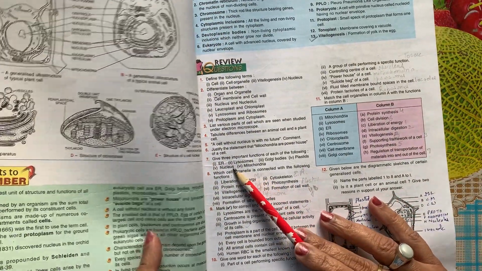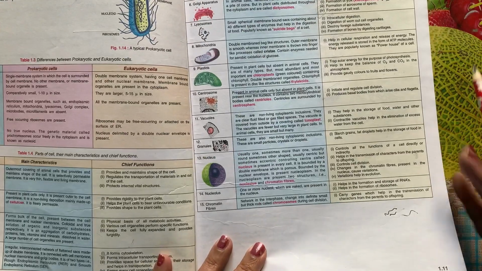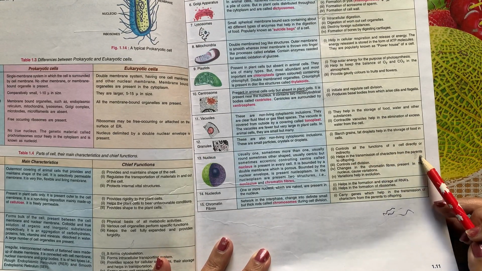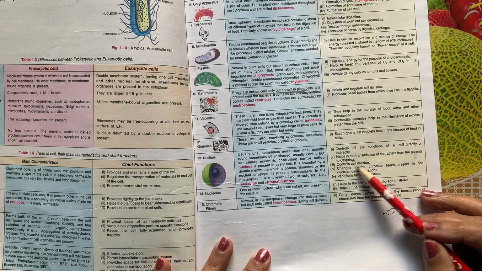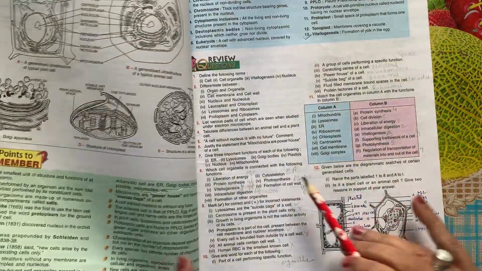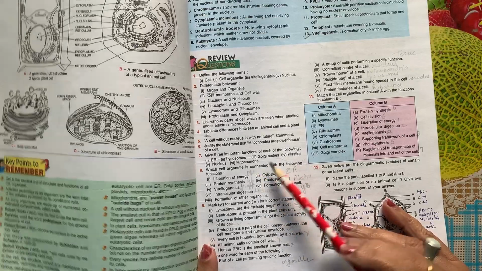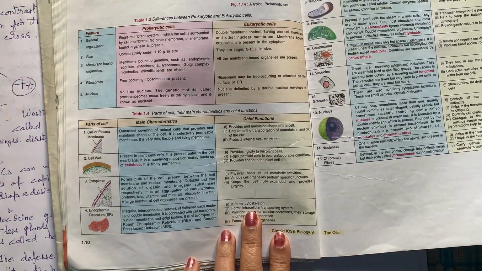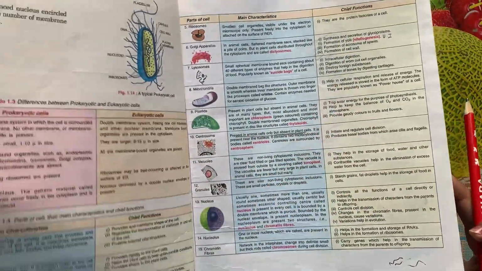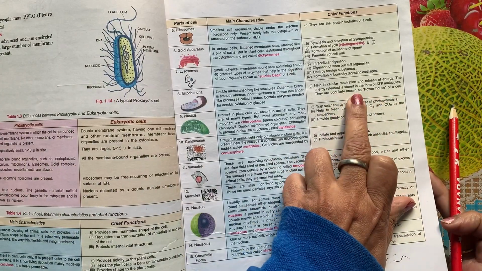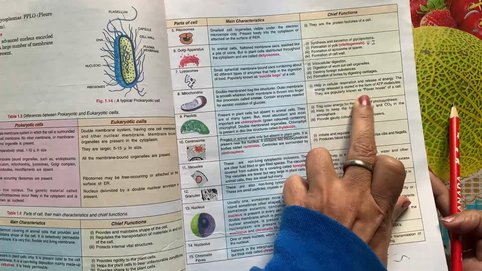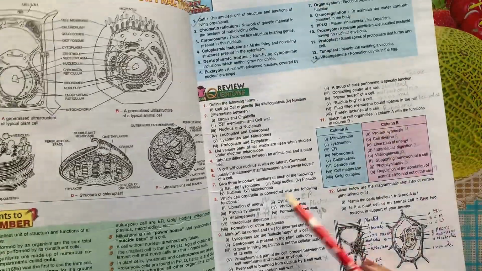Nucleus: the nucleus is present in the center. It controls and governs all the functions of the cell directly or indirectly, helps in the transmission of characters from parents to offspring, and controls cell division. Mitochondria is known as the powerhouse of the cell. It helps in cellular respiration and release of energy. The energy released is stored in the form of ATP, so they are known as the powerhouse of the cell. This we have done.